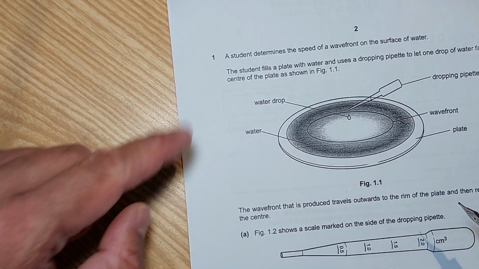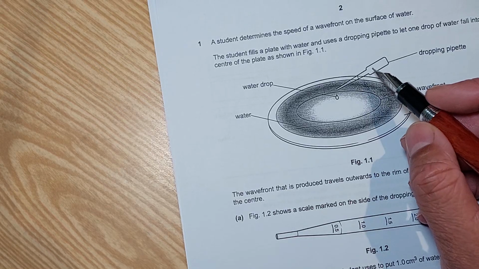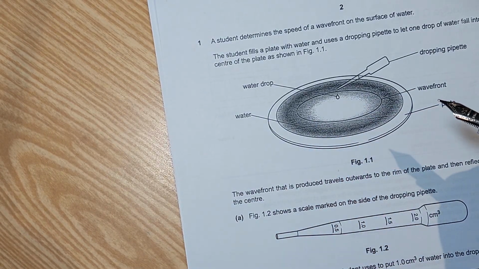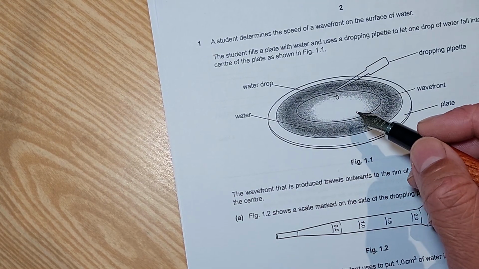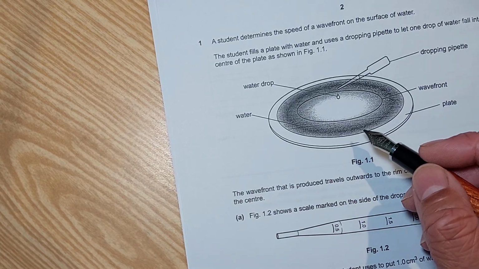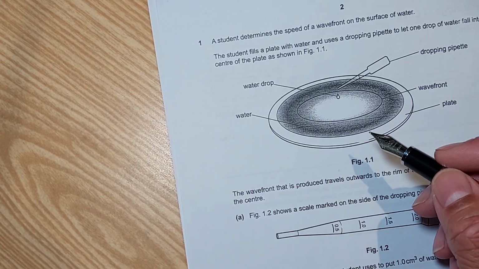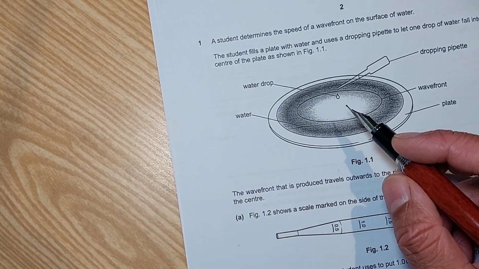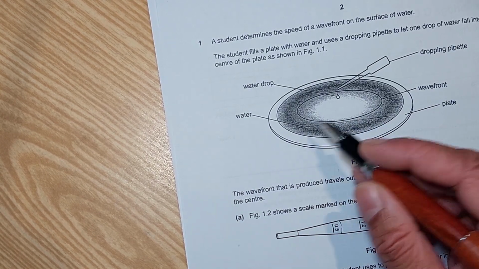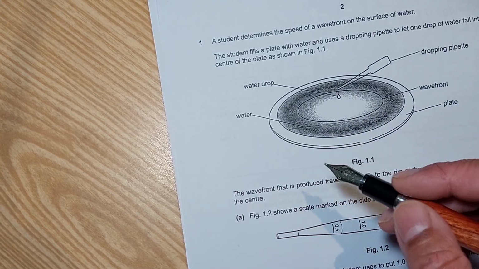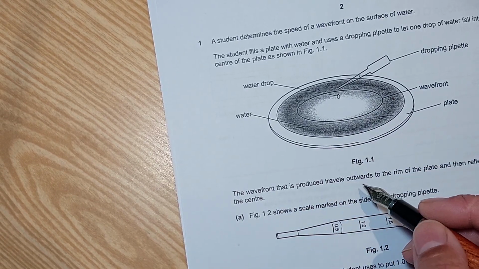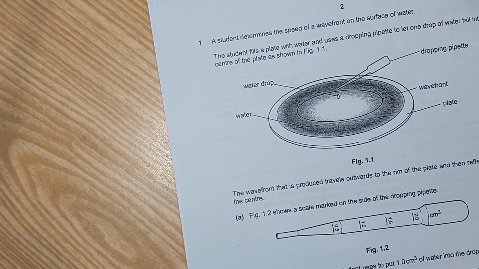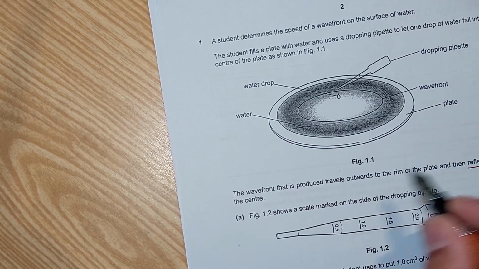A student determines the speed of a wavefront on the surface of water. The student fills a plate with water and uses a dropping pipette to let one drop of water fall into the center of the plate, as shown in figure 1.1. Basically he's emulating a ripple tank, something he could carry out in the classroom or even at home. You fill the water up, and ripples move across in a circular way. The wavefront produced travels outwards to the rim of the plate and then reflects back to the center.